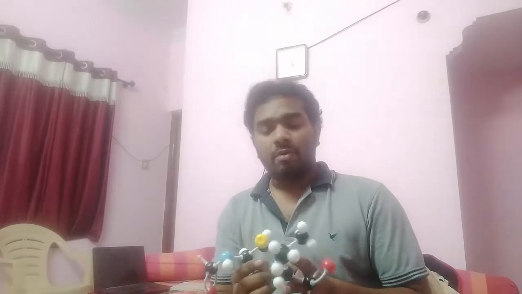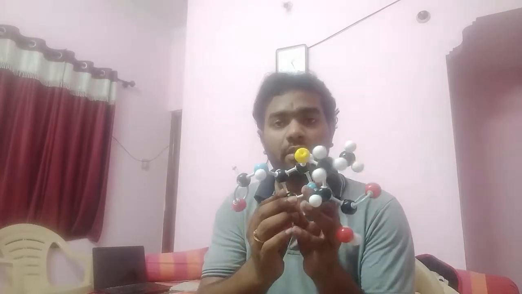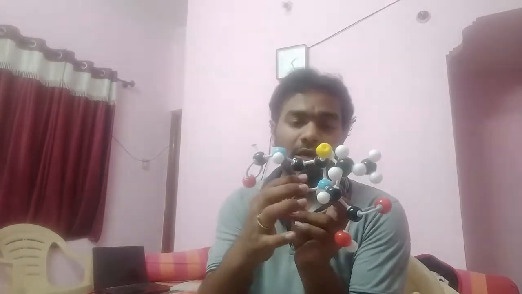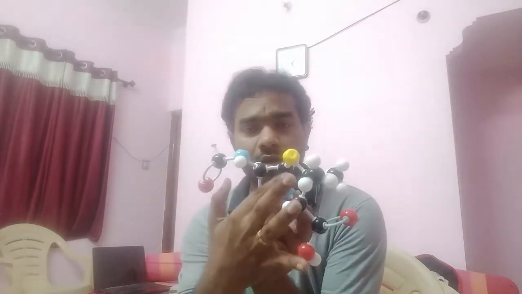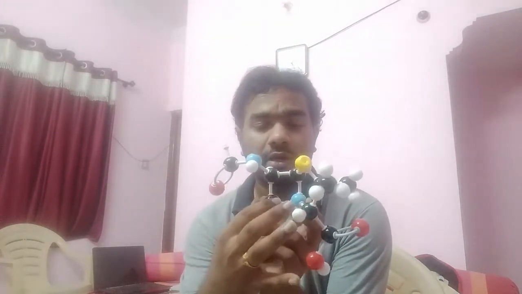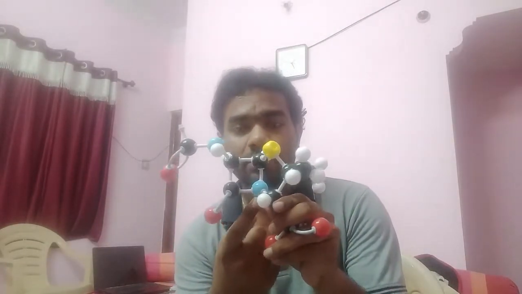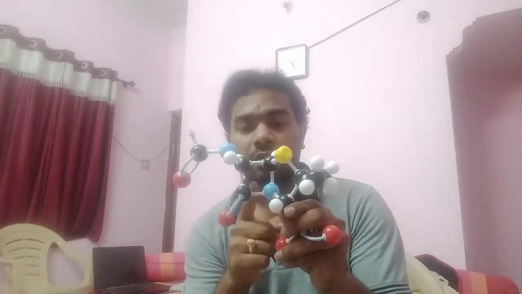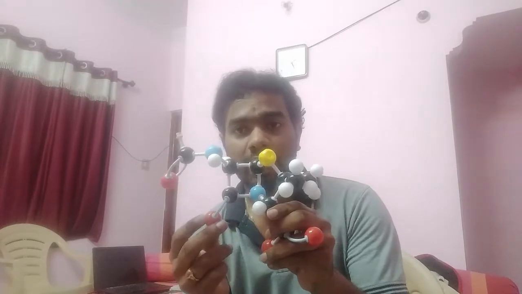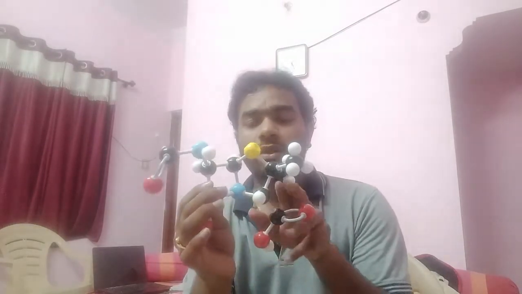So firstly, I'm going to show you the structure of penicillin, in which the major part is this beta-lactam ring. This 4-membered ring is called a beta-lactam ring, which contains a nitrogen atom along with 3 carbon atoms, out of which 1 carbon is attached to an oxygen atom, and this is fused with a thiazolidine ring.